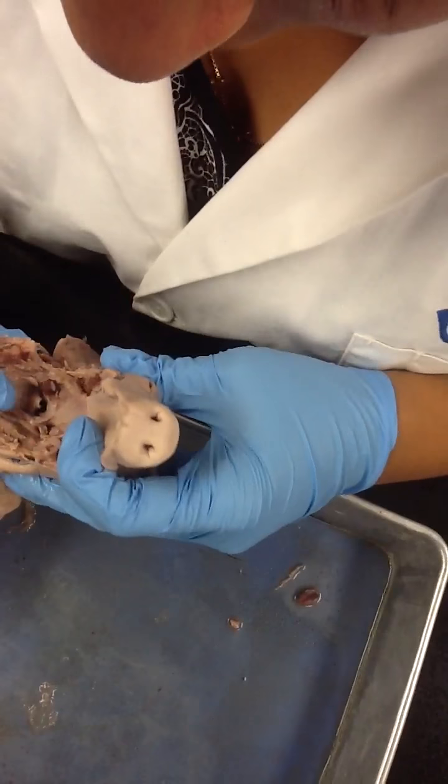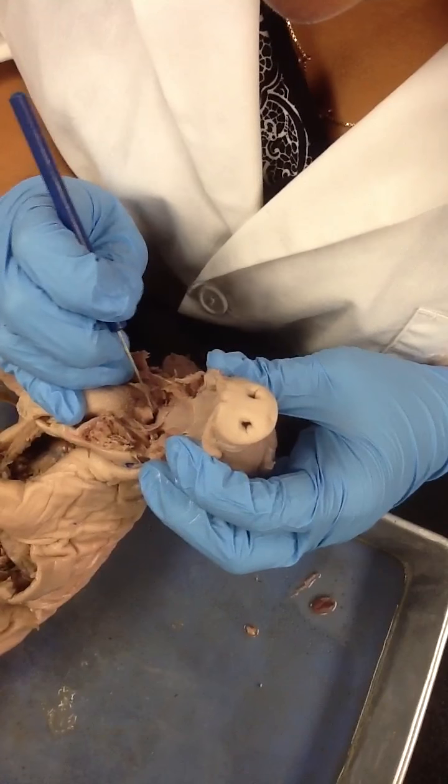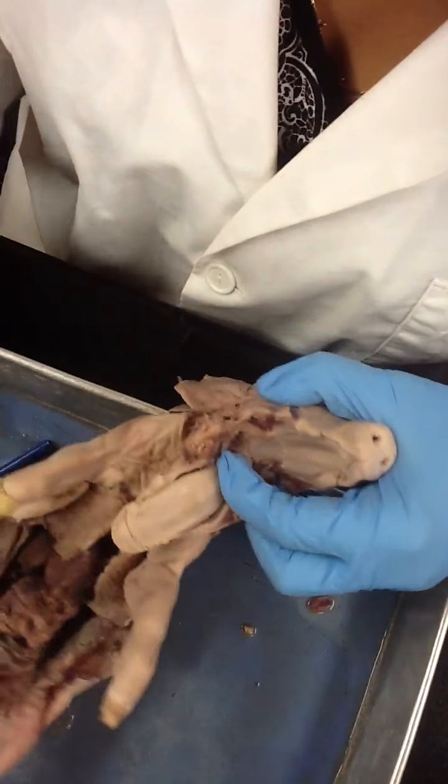Right here is the epiglottis. That's the epiglottis right there.